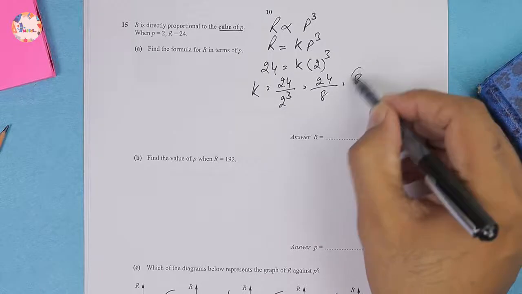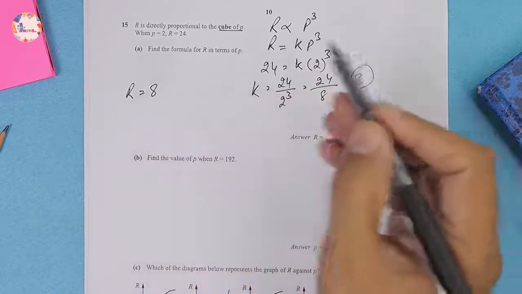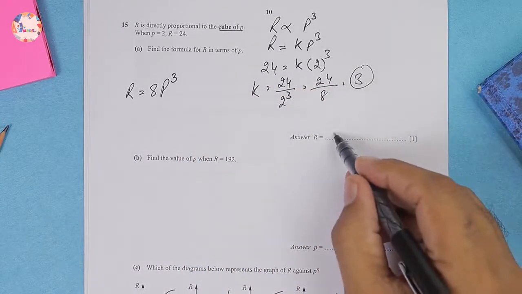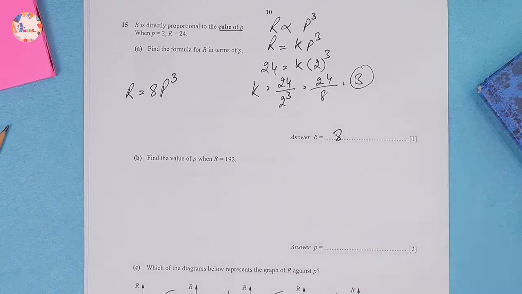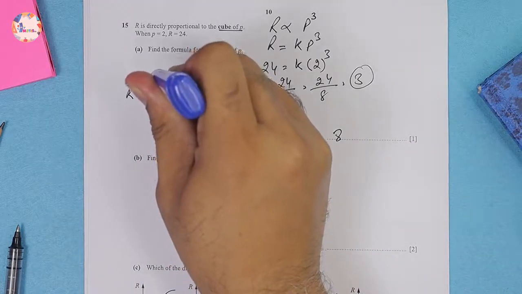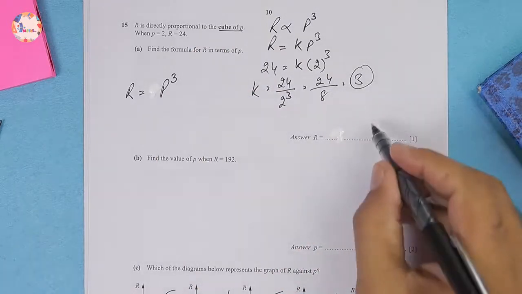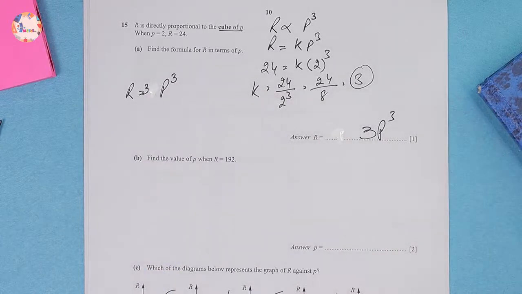So this will be 3. So this value will be replacing in this one. So r will be equal to 8p cubed. Basically this will be not 8, this is 3. So why we are writing 8, I don't know. So we have to rectify this, so we can write this as 3. So this will be our answer, 3p cubed, and I can write for 3p cubed.